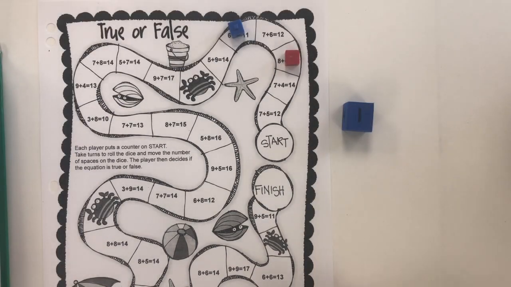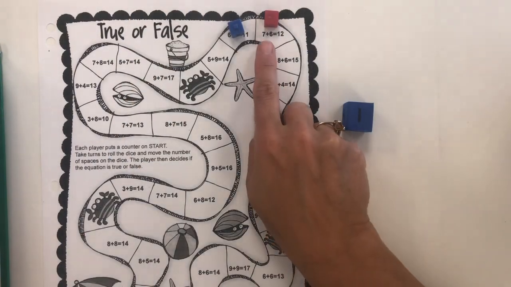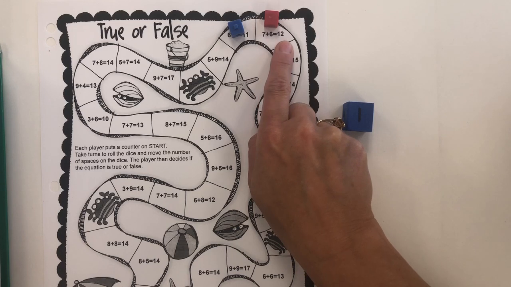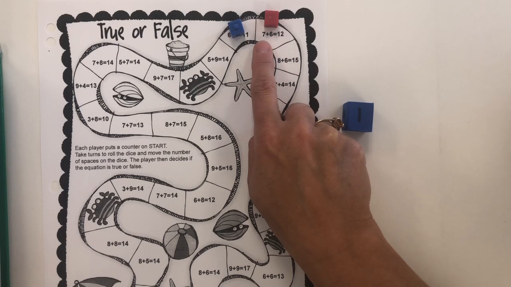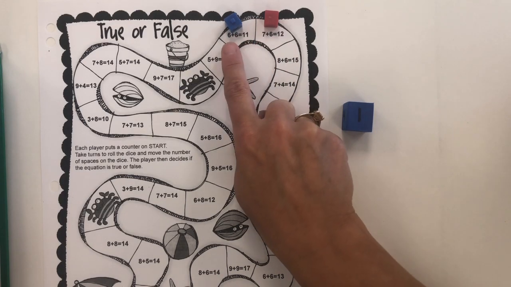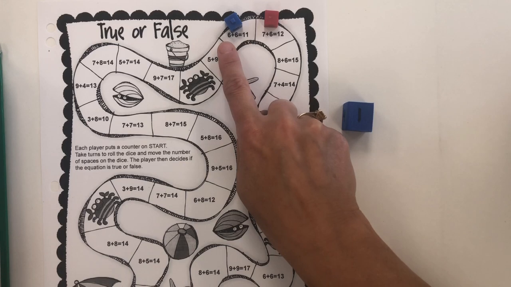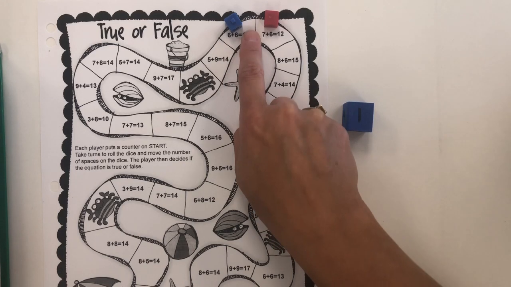Okay, 1. The equation says 7 plus 6 equals 12. So one strategy I could use is we just did this equation, 6 plus 6 is 11, even though I know 6 plus 6 is 12.